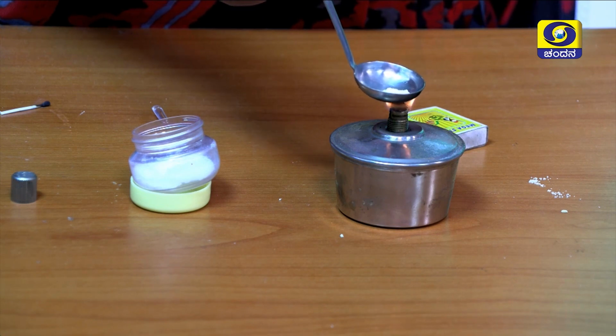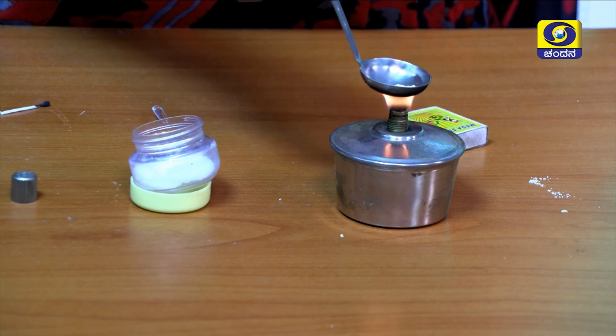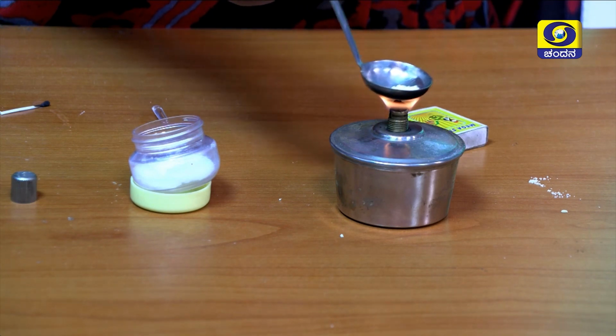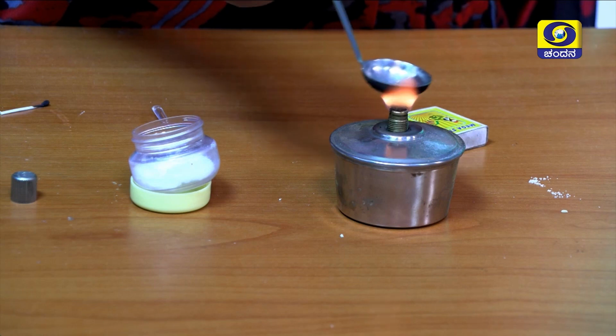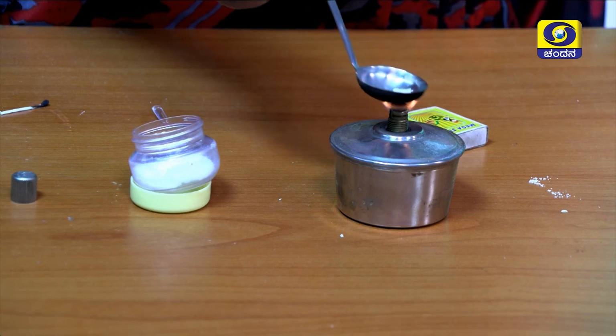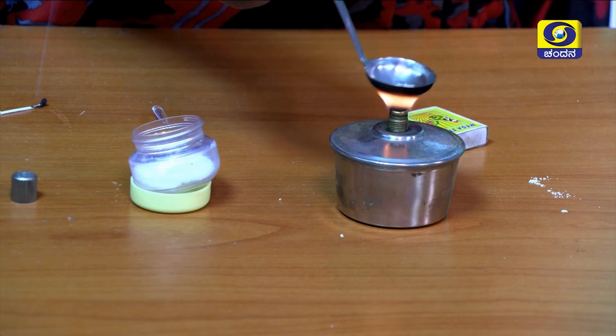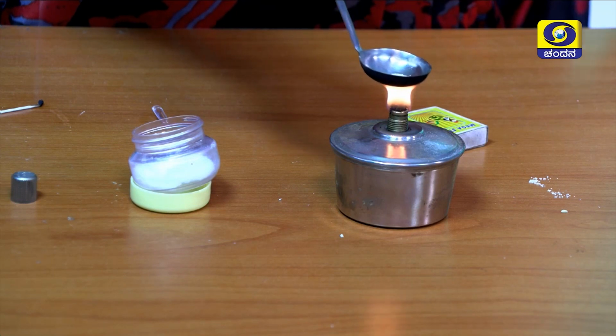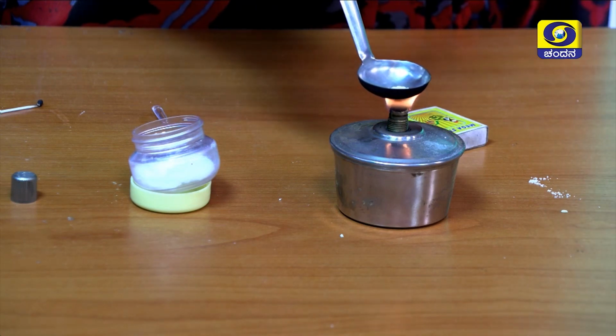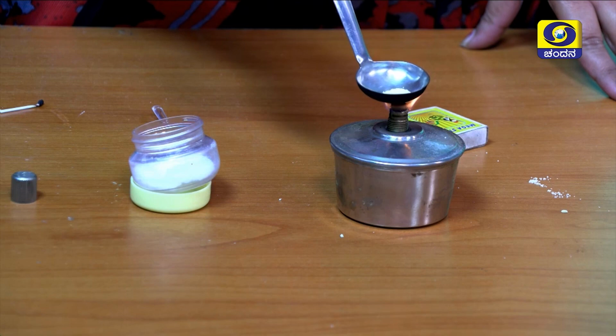I am just heating this. See here, it is not melting. See, you are not able to melt it. At the most it will crackle, but it will not melt.